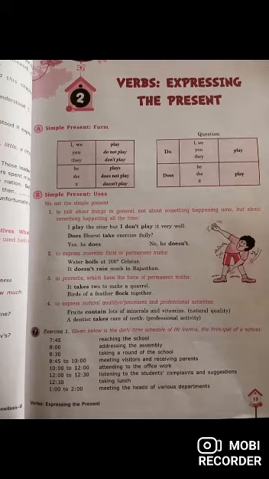Do they play cricket? Does he like to sing? Does she like to sing? Does it go to eat? Does it go to help? So this is the way to use them.